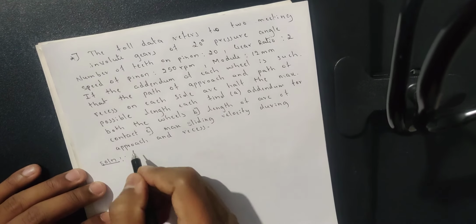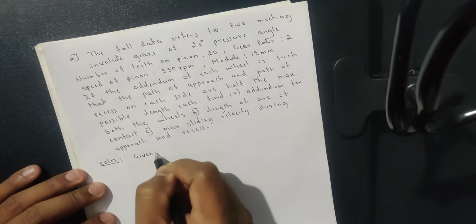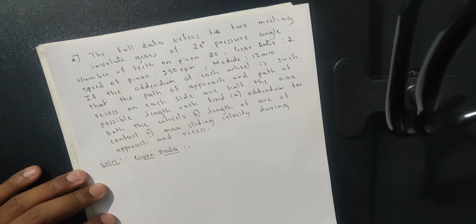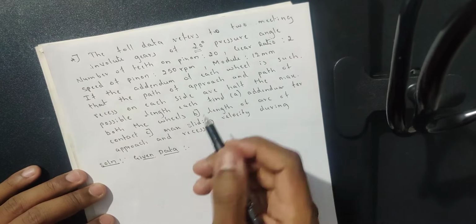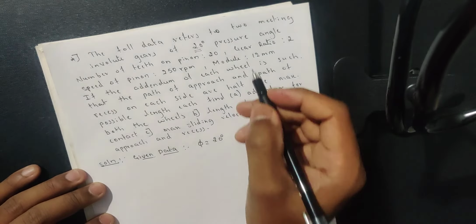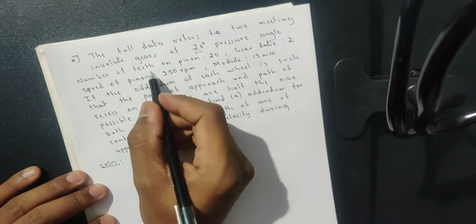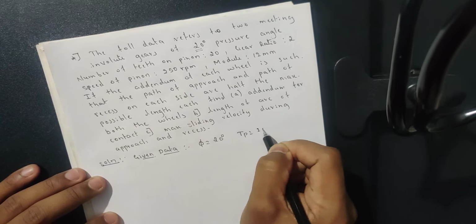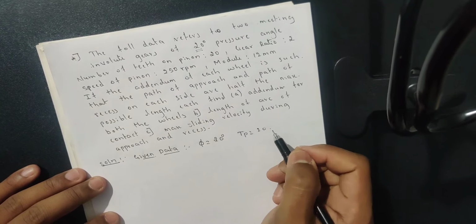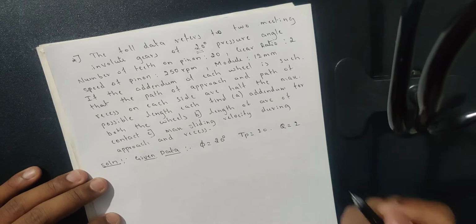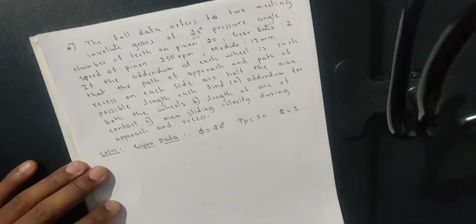First we will be writing out the data which has been given. So given data: the pressure angle, that is phi, is given as 20 degrees. Next, the number of teeth on pinion, that is TP, is 20. Also they have given the gear ratio, which is given in terms of Q, as 2.